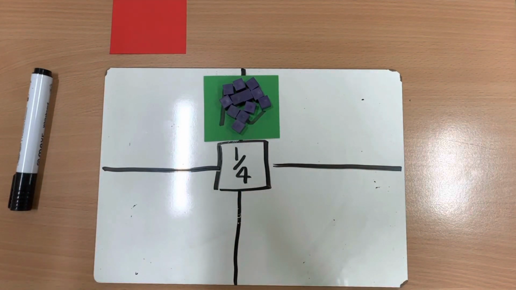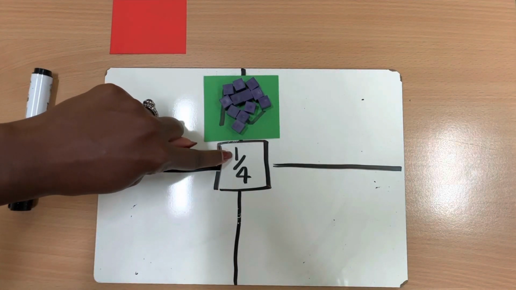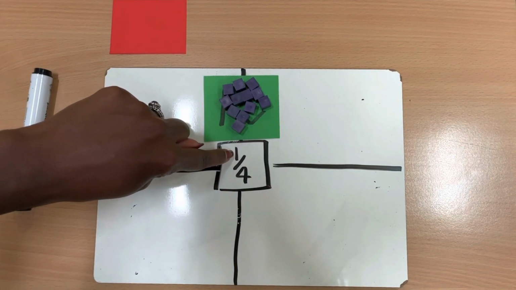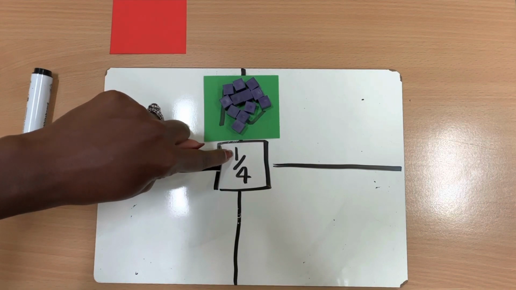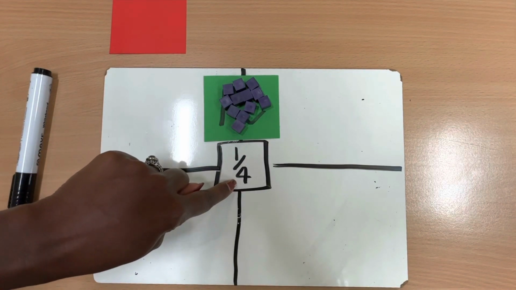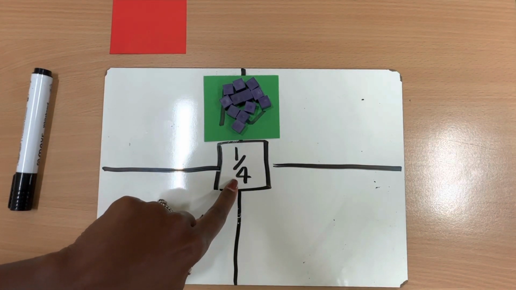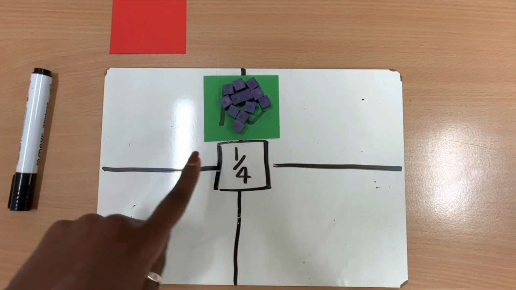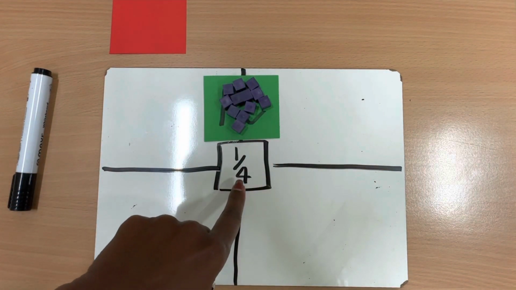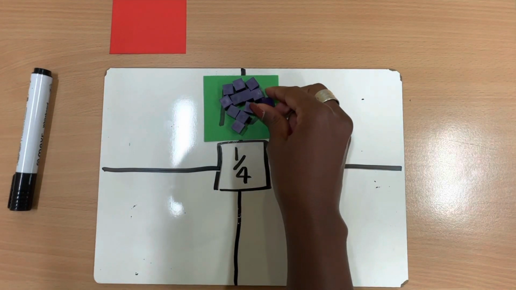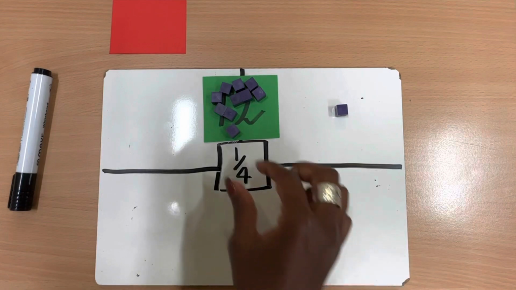equal parts, and out of those 4 equal parts, I'm just going to look for 1 out of the 4, because that's the quarter that I'm looking for, just 1 out of the 4 equal parts. This number here means that you're sharing it or dividing it into 4 equal groups, 4 equal parts. So let's go. 1 there.